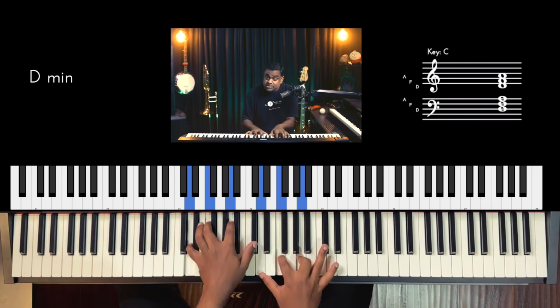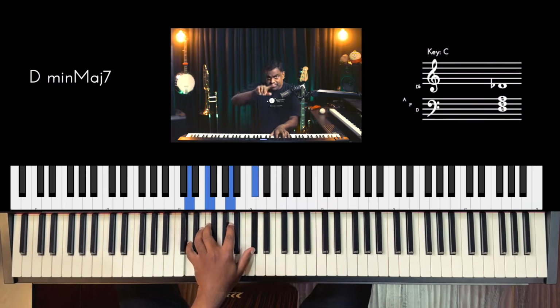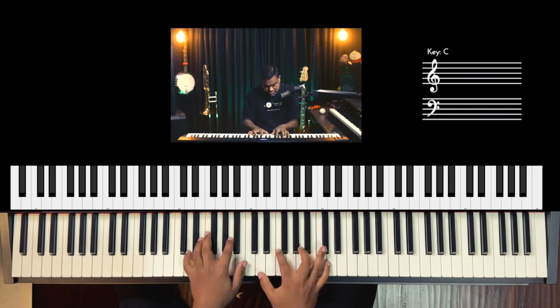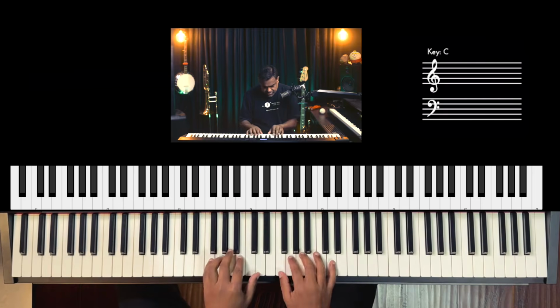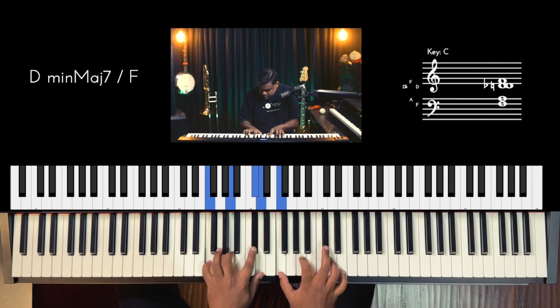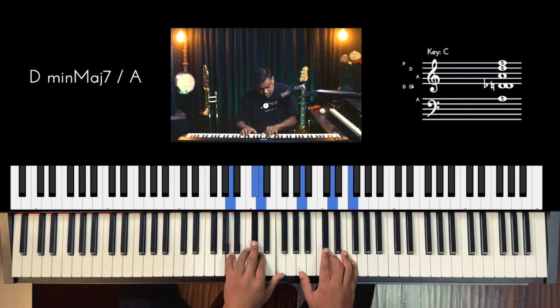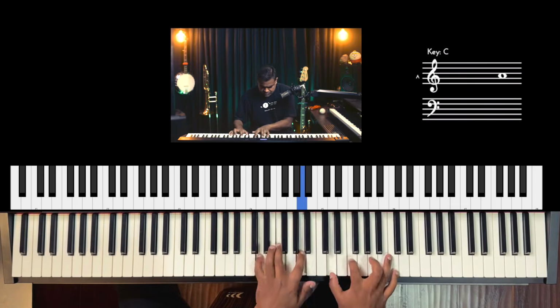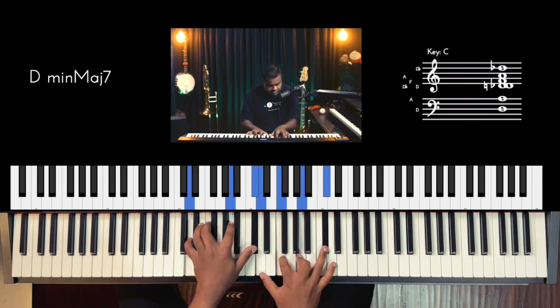D minor major 7th. Okay, and the traditional way to write it would be, you write DM with a major 7th in brackets to avoid confusion. So D, you can see my notes. D minor major 7th. So essentially, even if you're here, F A D in an inversion, you're just adding in that C sharp. Or if you're here, if you're here, okay, that's a minor major 7th.